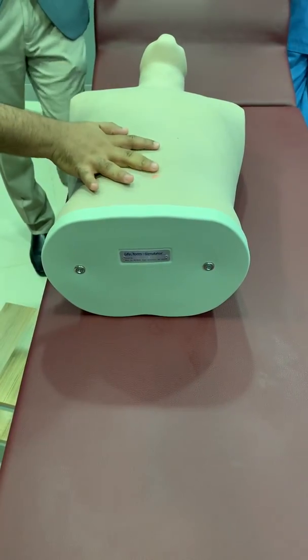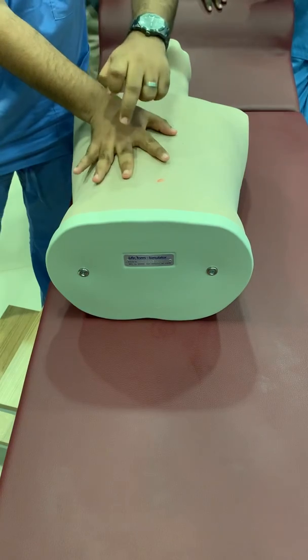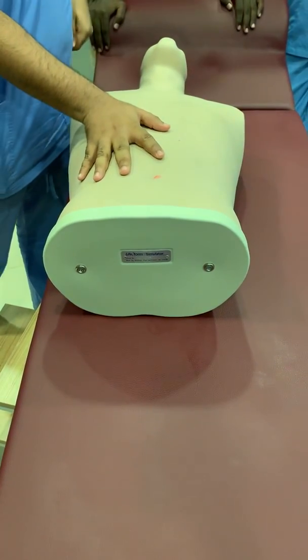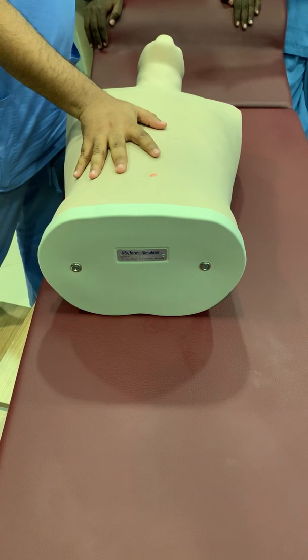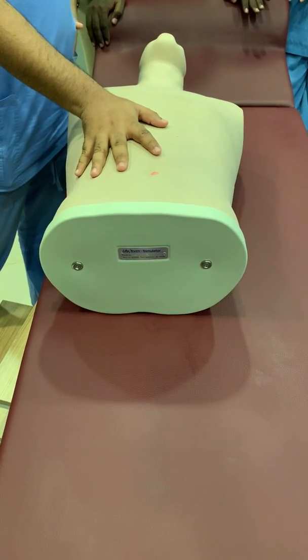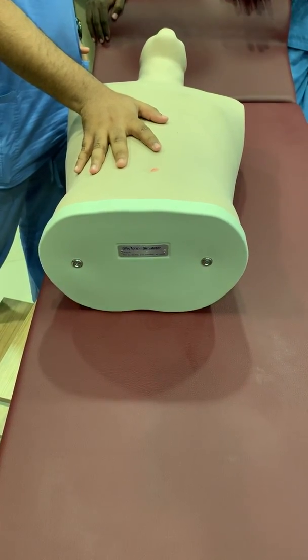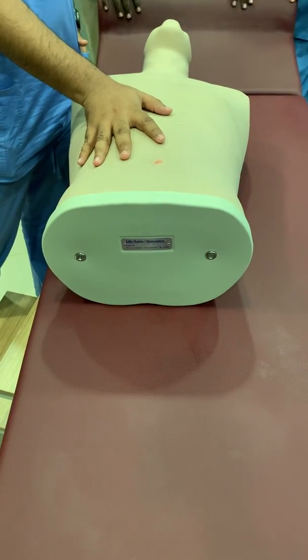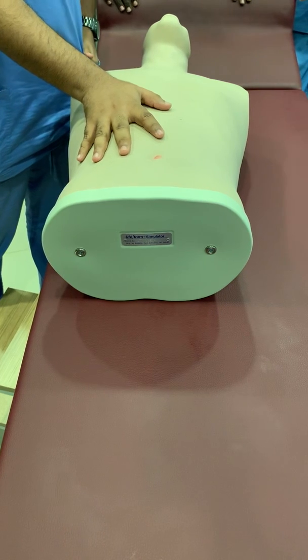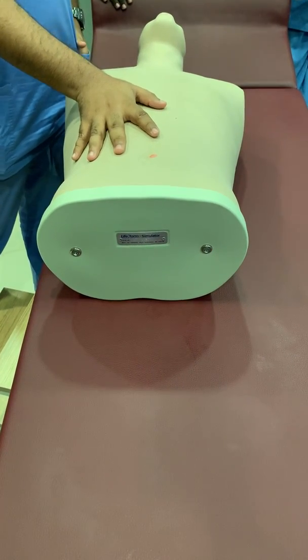Then comes the position. In palpation, we can check for rebound tenderness. Rebound is usually present with specific inflammation or infection, especially if there is underlying local peritonitis. Okay, when you remove your hands, the patient will feel more pain.